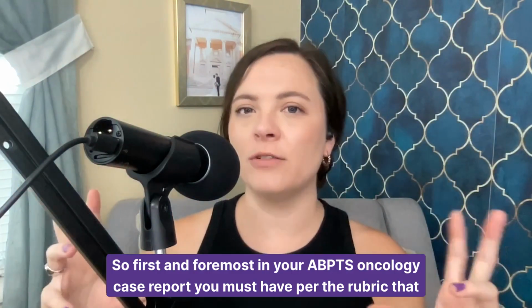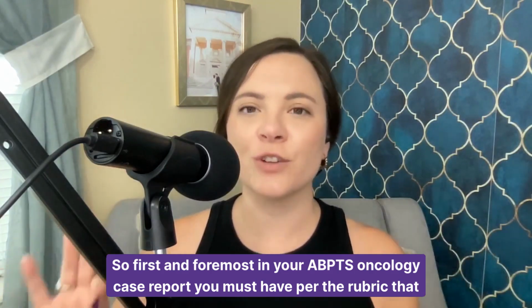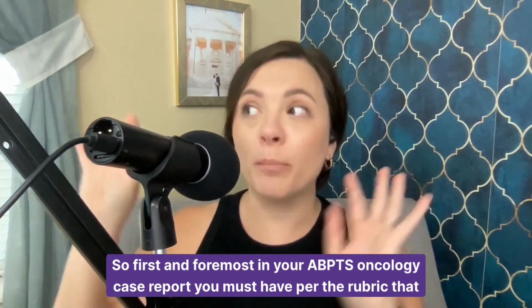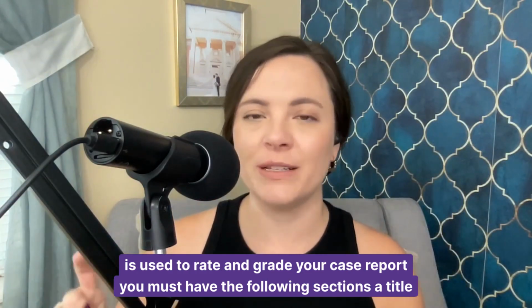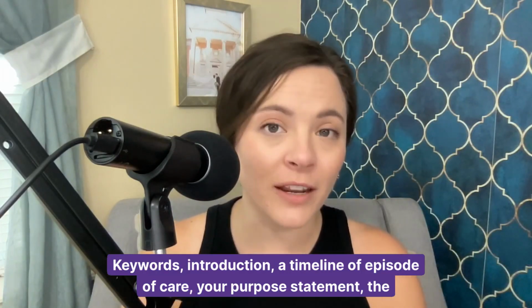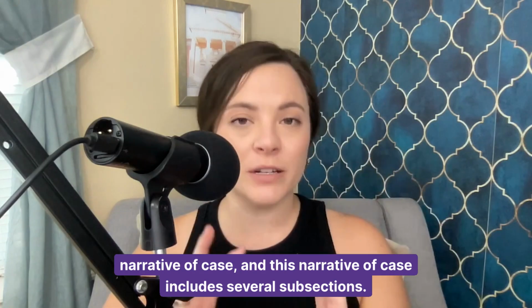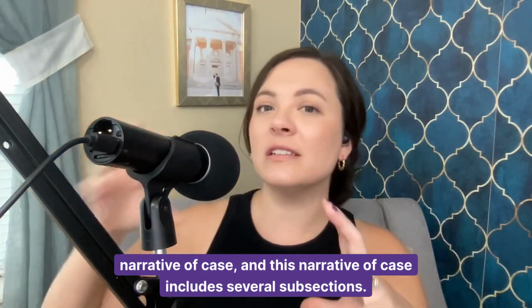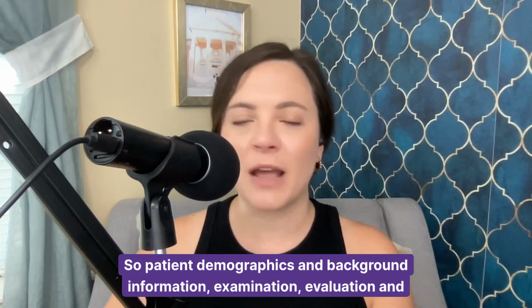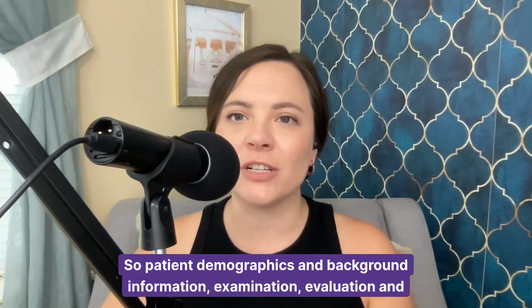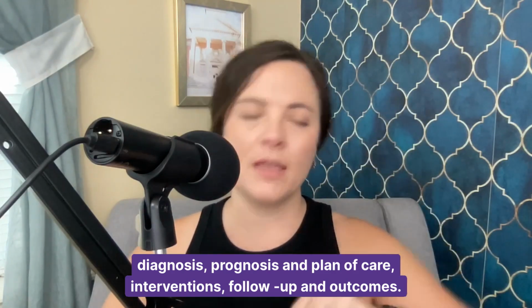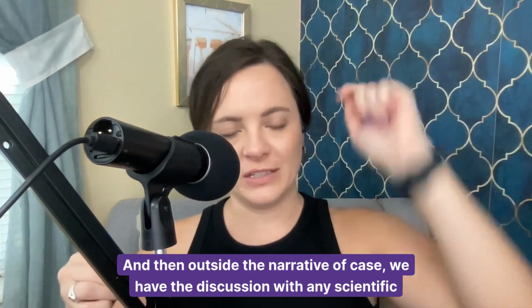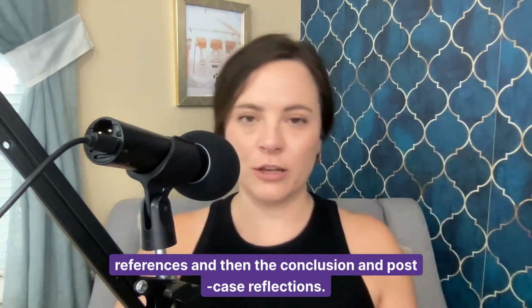So first and foremost, in your ABPTS Oncology case report, you must have, per the rubric that is used to rate and grade your case report, the following sections: a title, abstract, keywords, introduction, a timeline of episode of care, your purpose statement, the narrative of case, and this narrative of case includes several subsections. So patient demographics and background information, examination, evaluation and diagnosis, prognosis and plan of care, interventions, follow-up, and outcomes. And then outside the narrative of case, we have the discussion with any scientific references, and then the conclusion and post-case reflections.